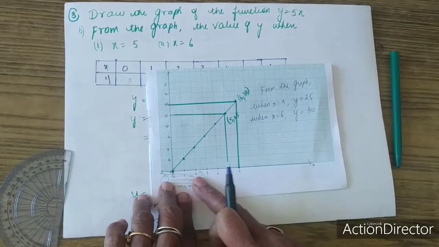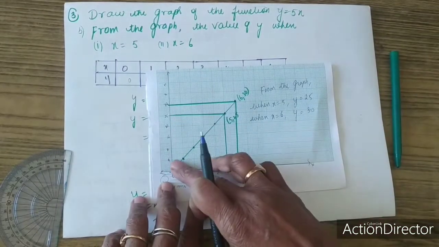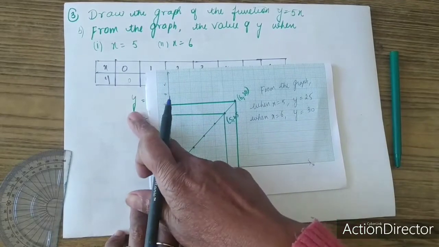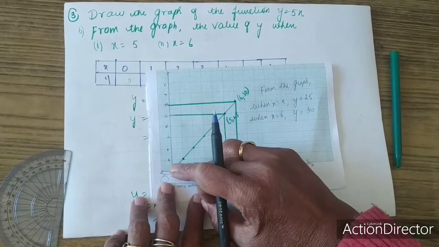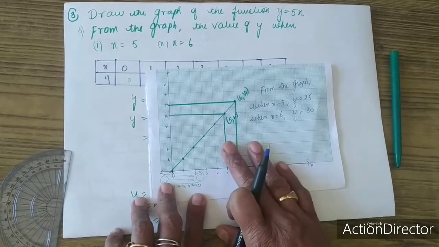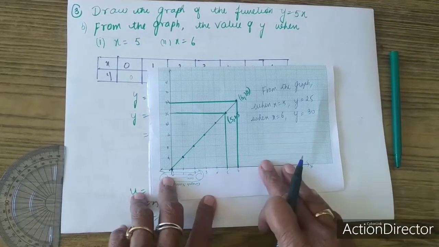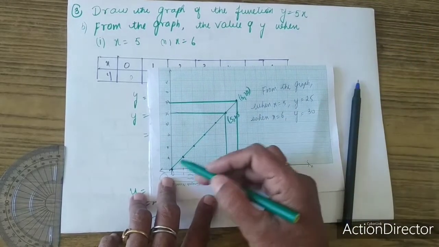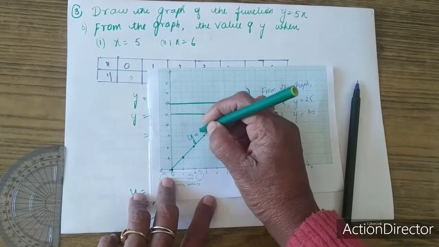Always take equal intervals on the x-axis and equal intervals of values on the y-axis. Here I am taking multiples of 5 because from the table I can understand all are multiples of 5. So I have taken equal intervals, with the difference as 5. One square is equal to 5 units. Here one square is equal to 1 unit. In this way you have to plot the graph. Plot the values in the graph. After plotting and joining the points, I am getting a straight line.